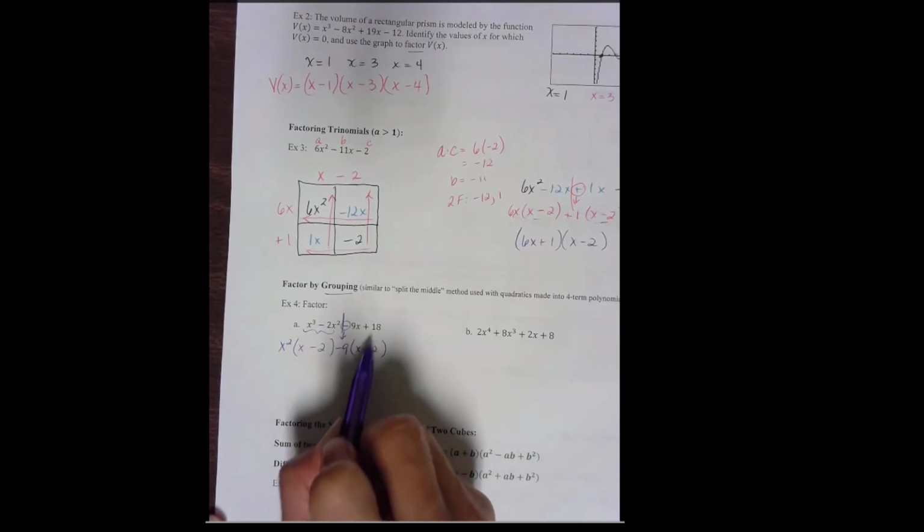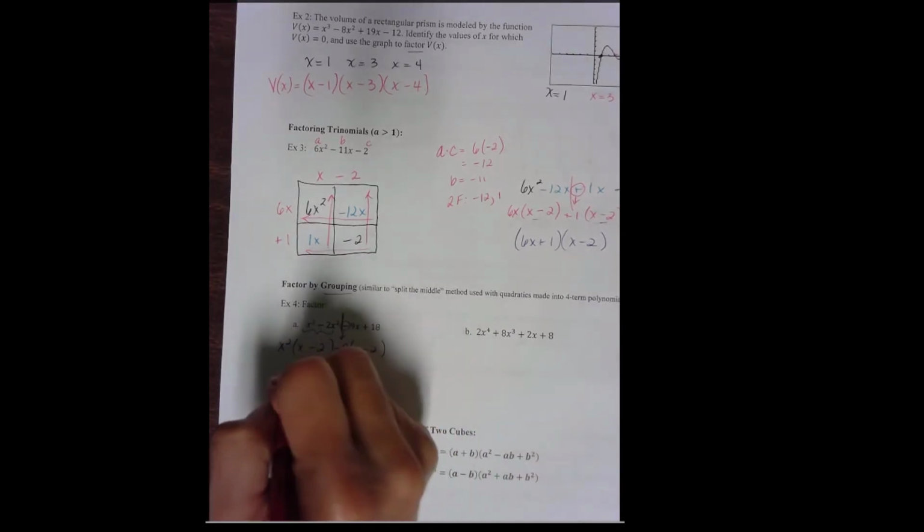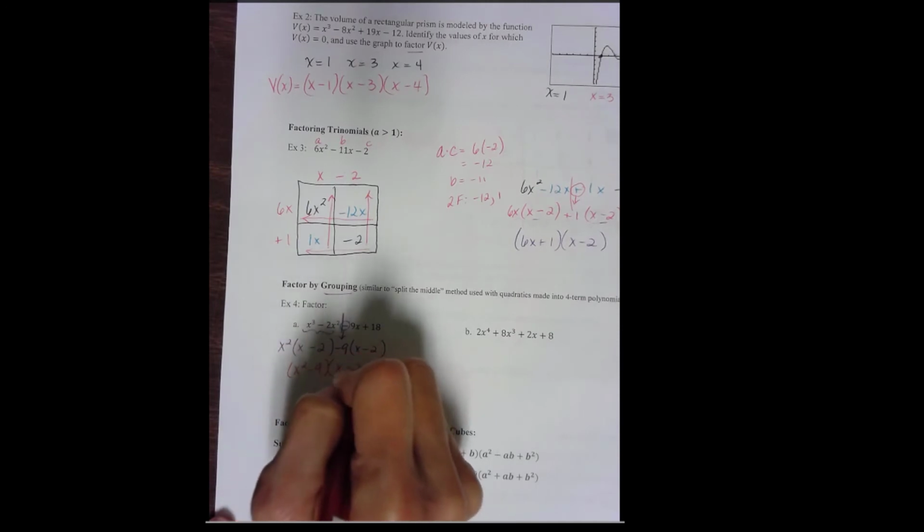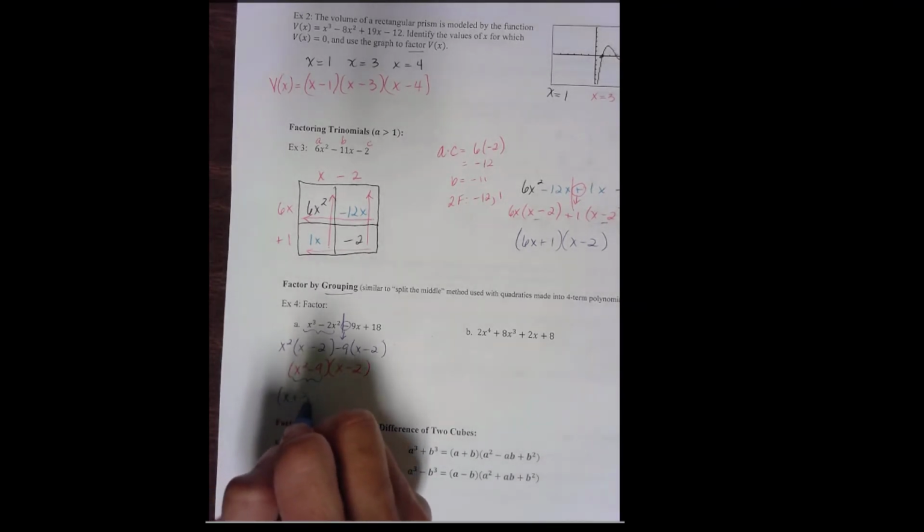Negative 9 times negative 2 is positive 18. The common factor comes out, so we group together what's outside the parentheses, and we're left with x minus 2. Now we're not done, because our job is always to factor completely, and we can recognize this as the difference of perfect squares. So we further factor that to x plus 3, x minus 3, and then x minus 2.